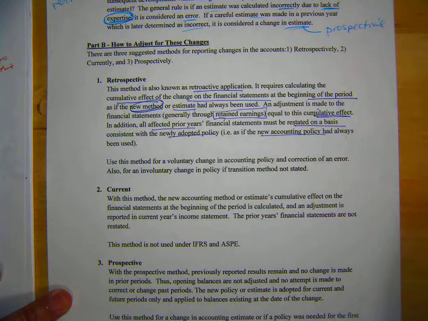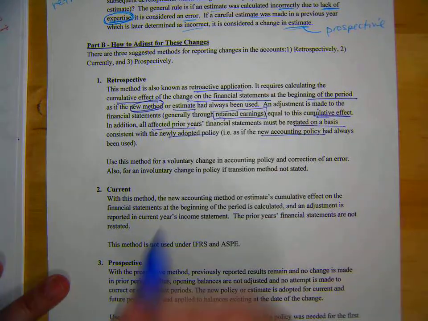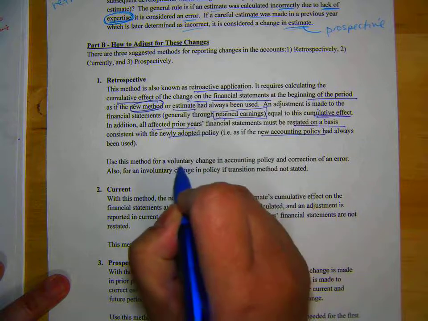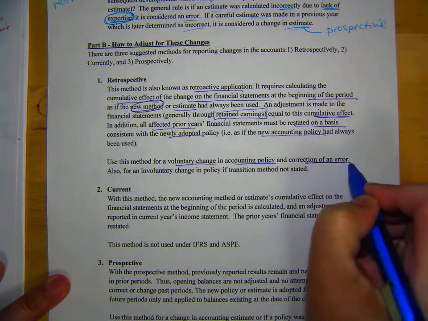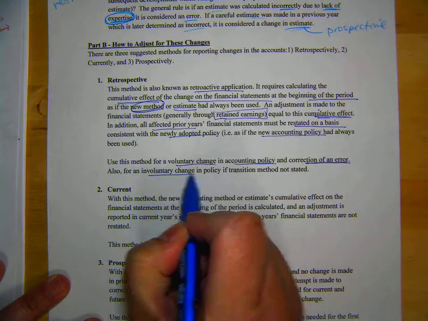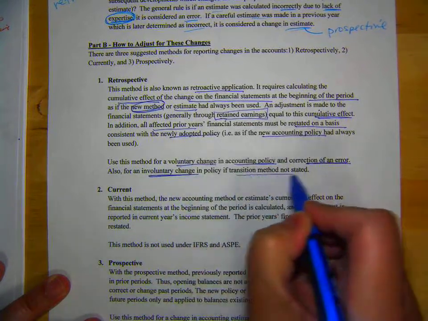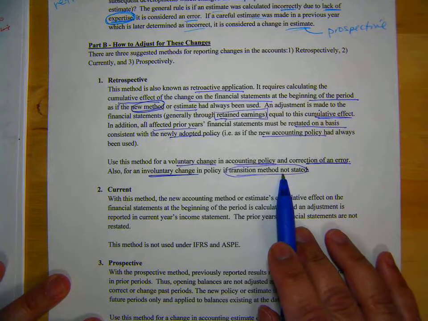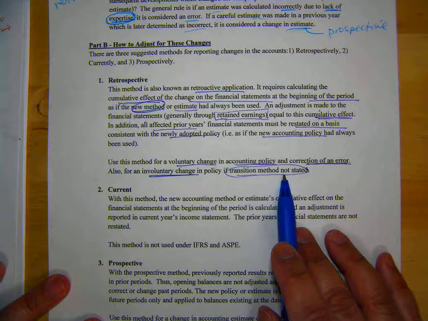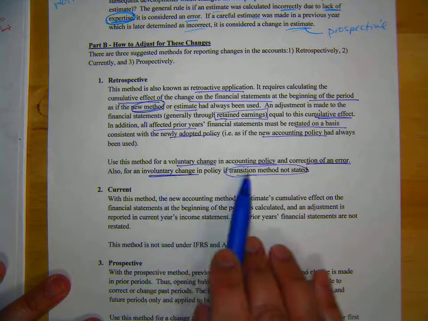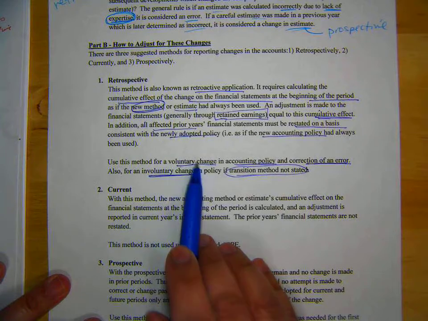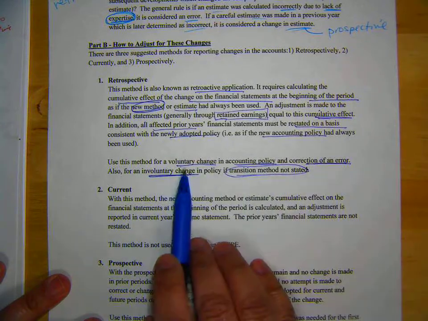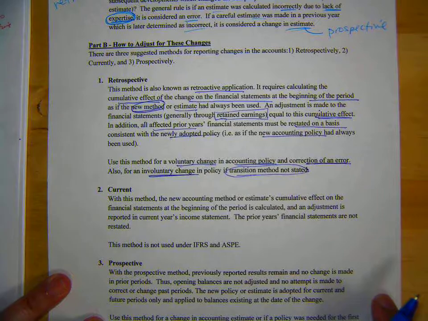So that will depend. We're going to use this method for a voluntary change in accounting policy and correction of an error. Also, involuntary change in policy if they don't tell you the transition. So sometimes the transition method will be prospective, not retrospective. But if it just says, oh, now you all have to change and do this, retrospective. Okay, so voluntary change in accounting policy, correction of an error, and involuntary change. The transition method is not stated.